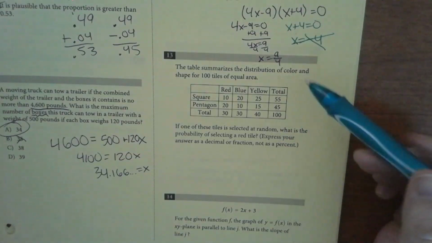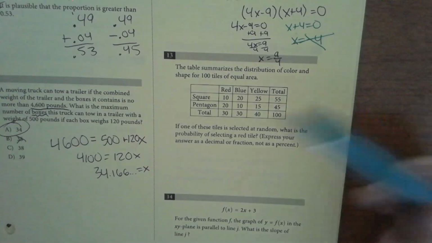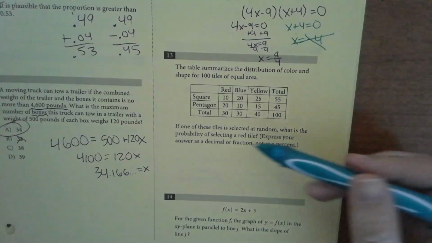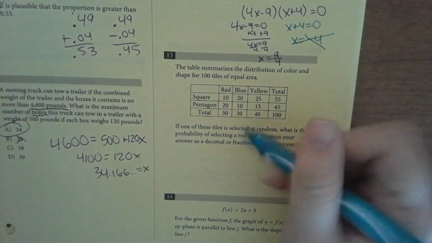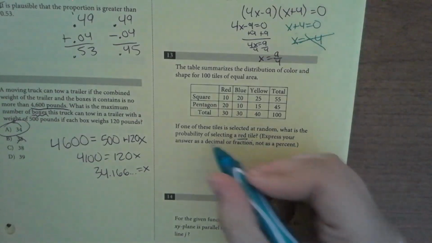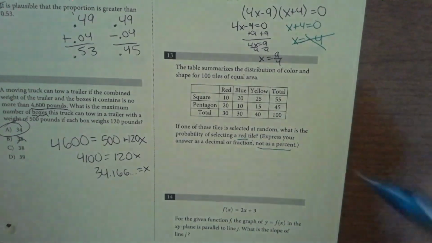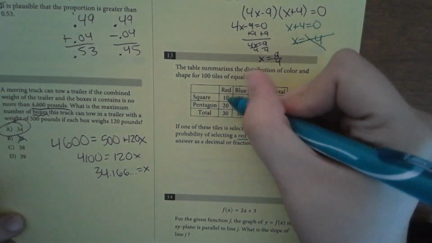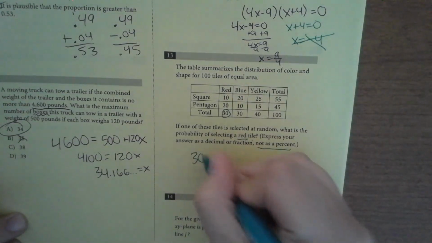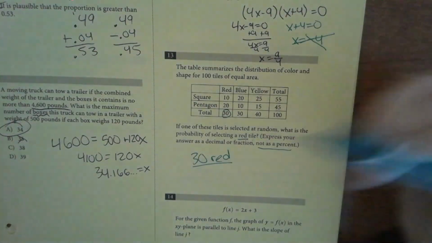The table summarizes the distribution of color and shape for 100 tiles of equal area. If one of these tiles is selected at random, what is the probability of selecting a red tile? So we want red tiles divided by the total. Express your answer as a decimal or fraction, not as a percent. So there are 10, 20, that'd be a total of 30 reds out of the entire amount.